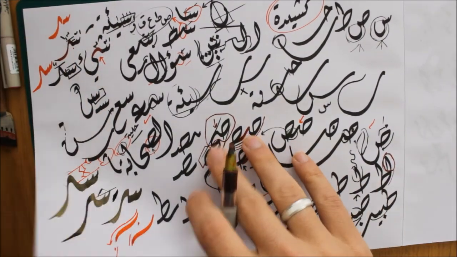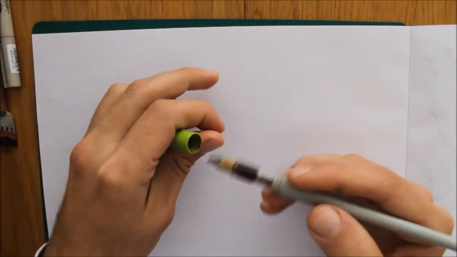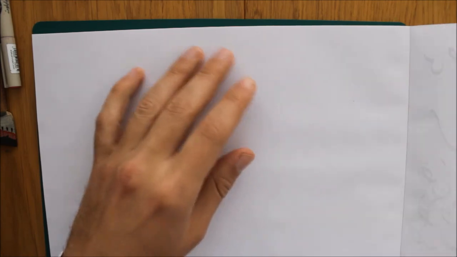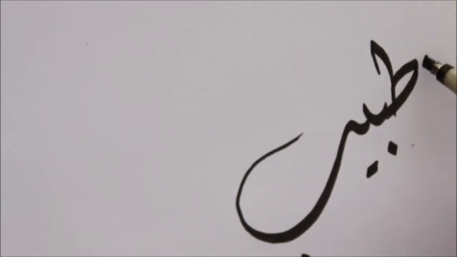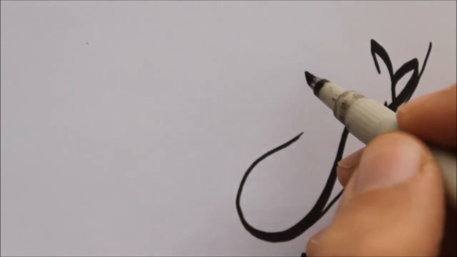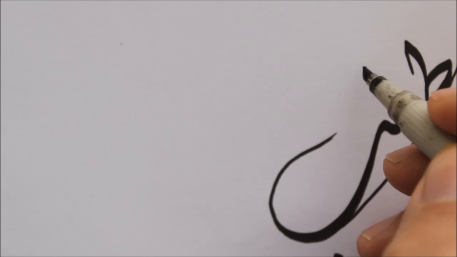For practice, if you wanted some words to practice, let's write tabib. We've got ta, ba, ya, ba. Again, look at this curve here, it contains the word. And let's write Sayyid.